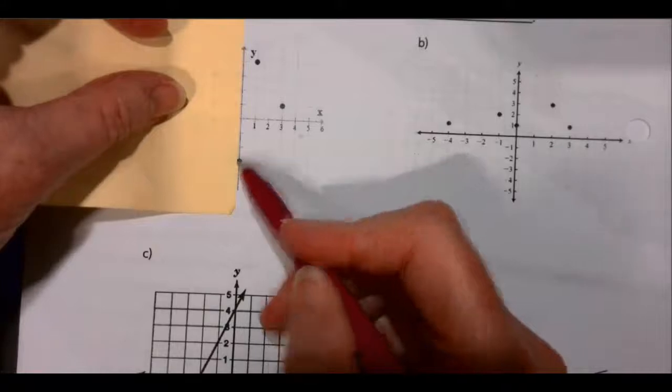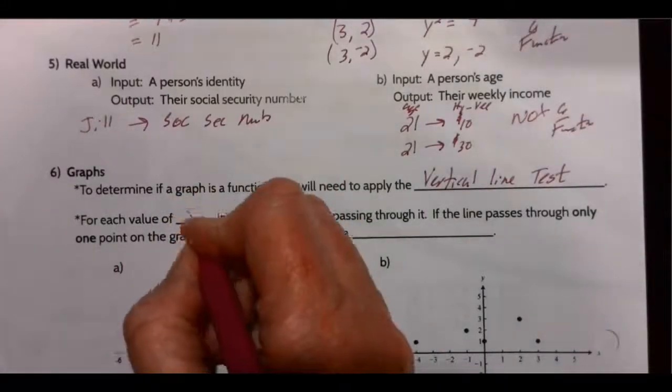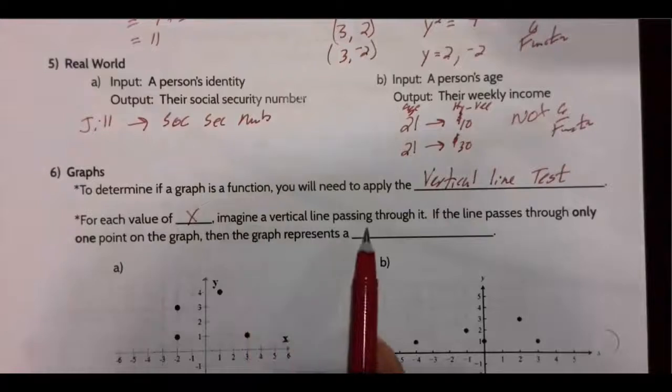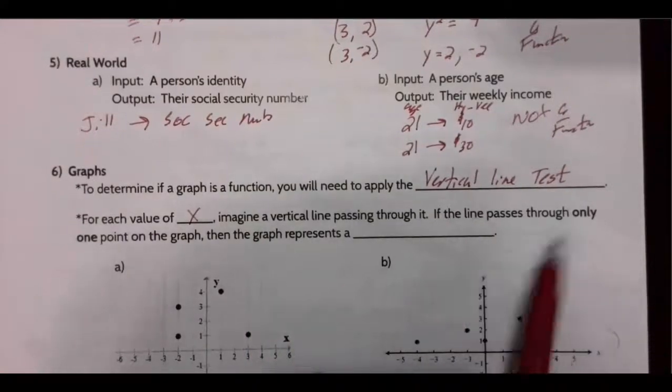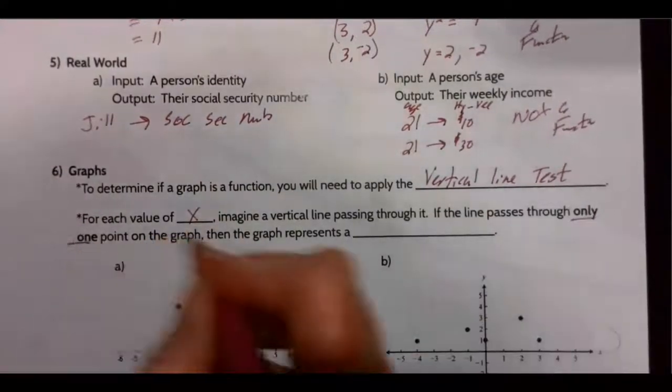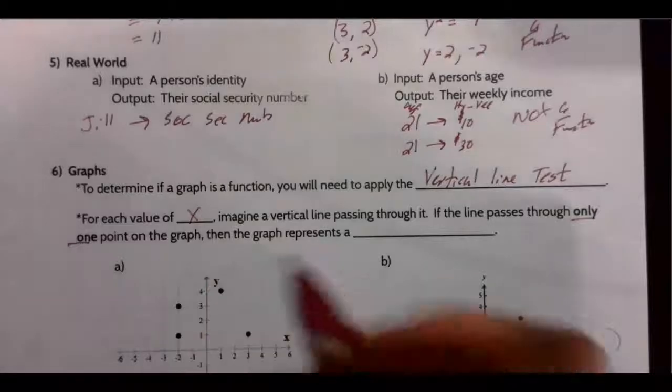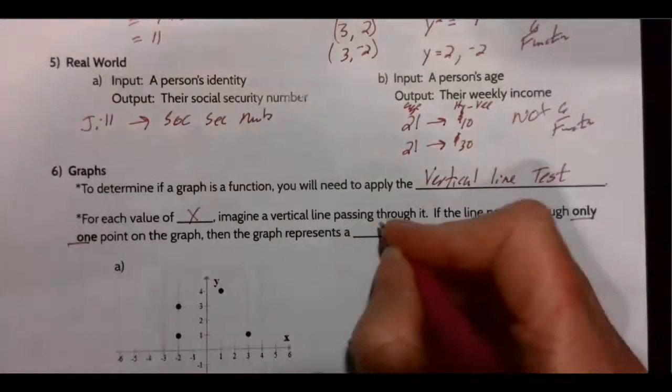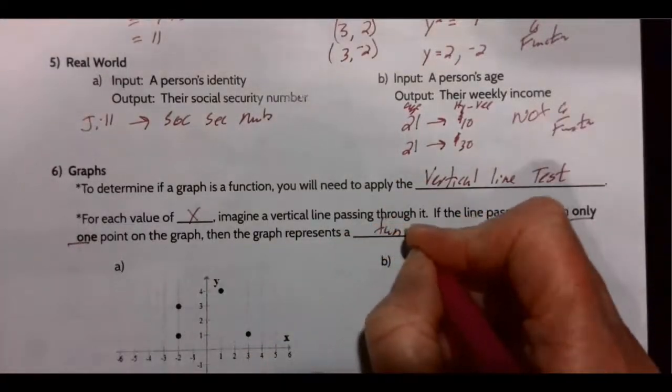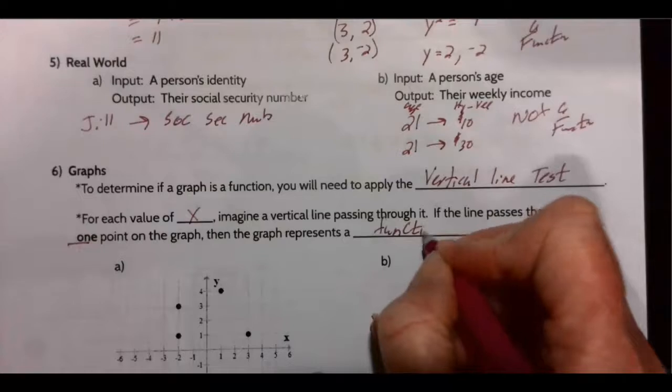Now, I can go along. It hits here too. It's saying at one time, for each value of x, imagine a vertical line passing through it. If the line passes through only one point on the graph at that spot, then the graph represents a function.